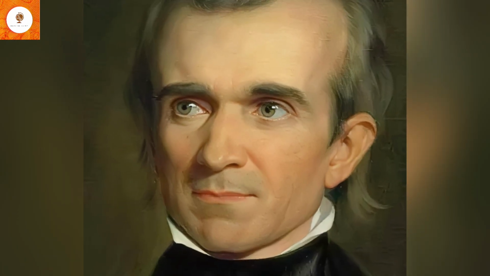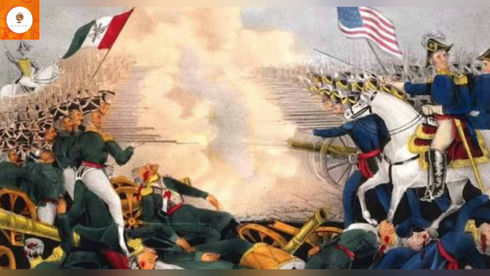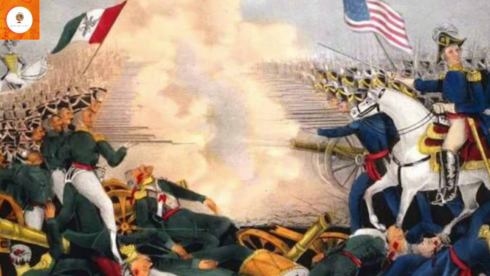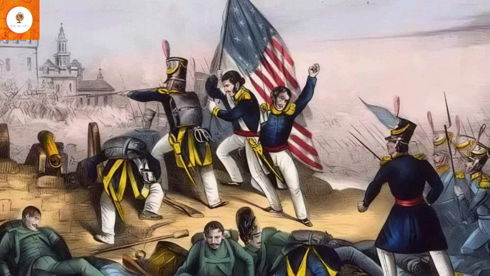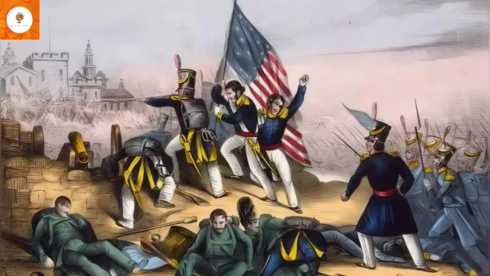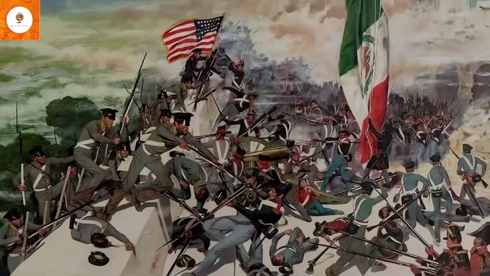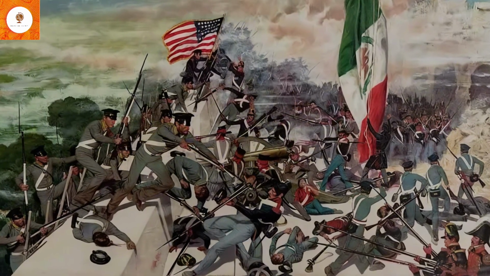Polk's most controversial action was the Mexican-American War, 1846 to 1848. Polk believed that the U.S. had a divine right to expand its borders. He provoked Mexico by sending troops into disputed territory along the Rio Grande, territory Mexico considered its own. When a clash broke out, Polk declared war, calling it defending American honor and territory.